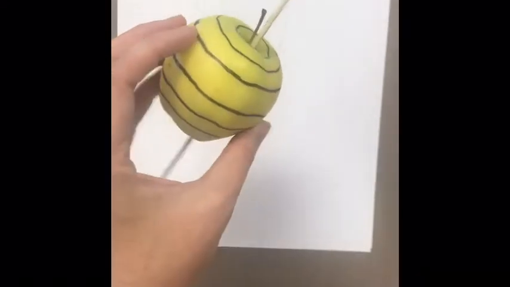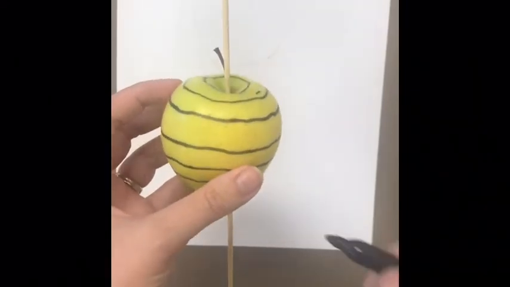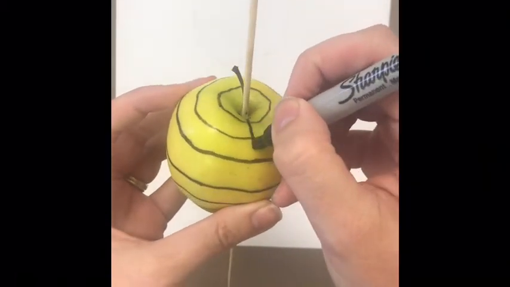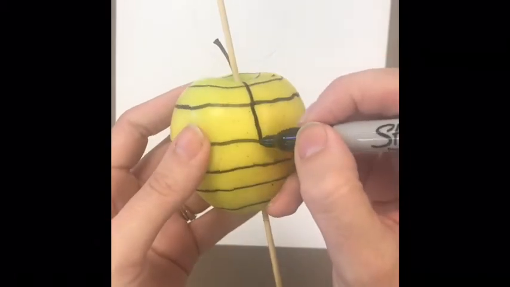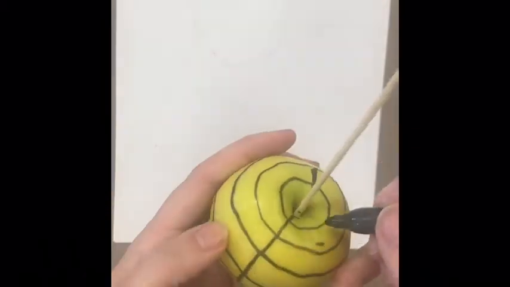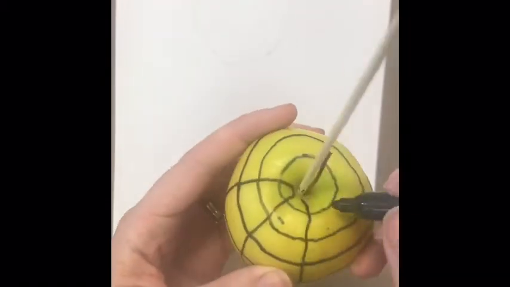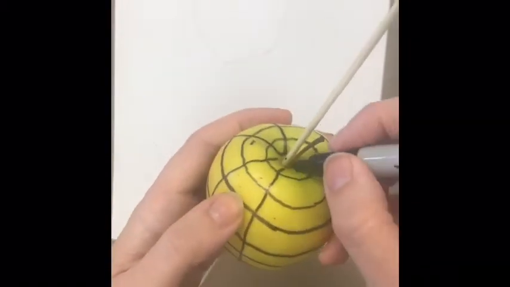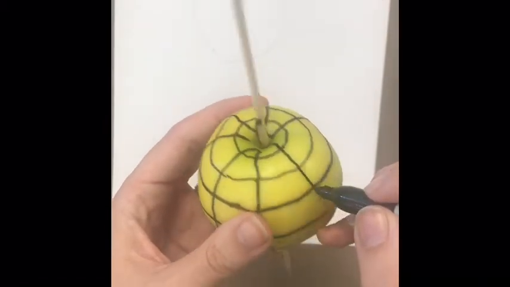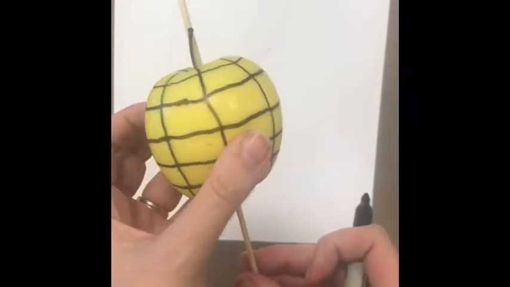Now that we have all of our horizontal cross contours in, what we're going to do now is our vertical cross contours. Now these are going to start at the center where the axis is, and they're just going to go straight down to the bottom where that axis ends. Okay, so these are our cross contours.